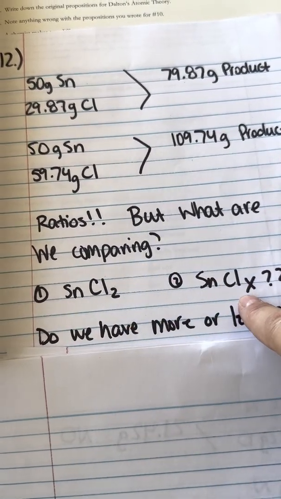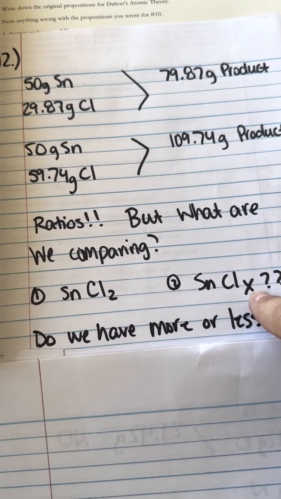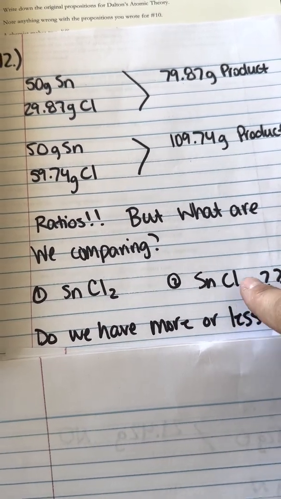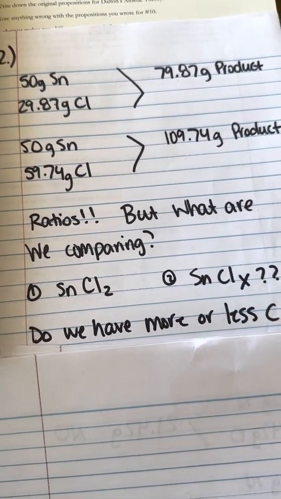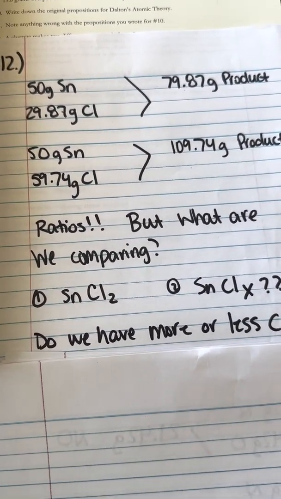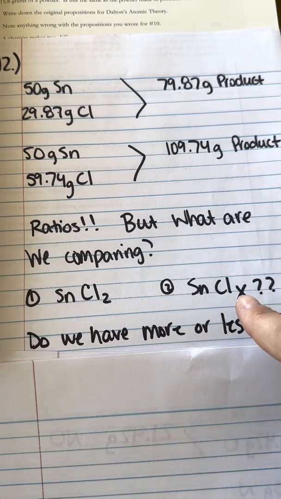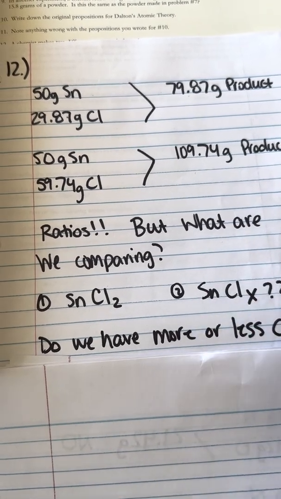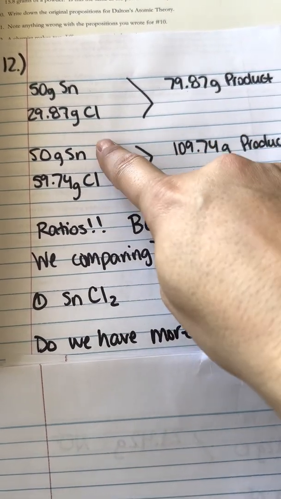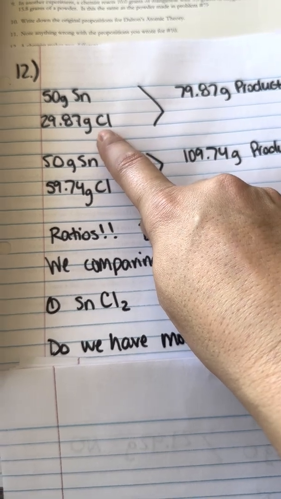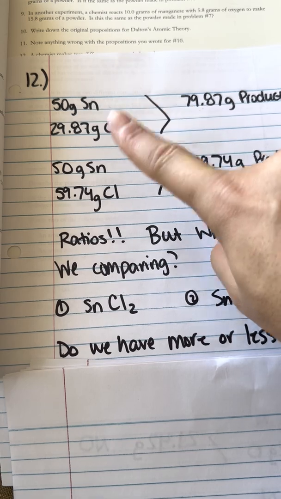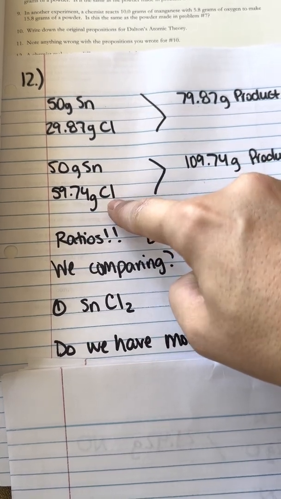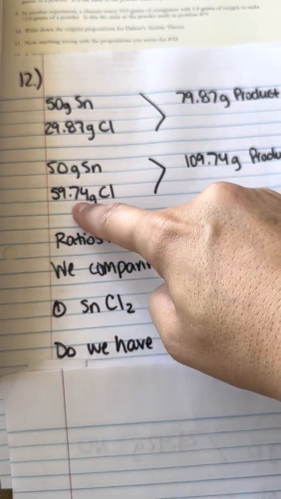It's not going to be 2. It can't be 3. Or I guess it could be 3. It could be 4, whatever. So how do we figure that out? Our law of multiple proportions says that I can't have half a chlorine atom. So if this is 2 chlorine atoms, I can divide that in half, and that's the mass of 1 chlorine atom. So I've got to figure out how many chlorine atoms is equal to this amount.